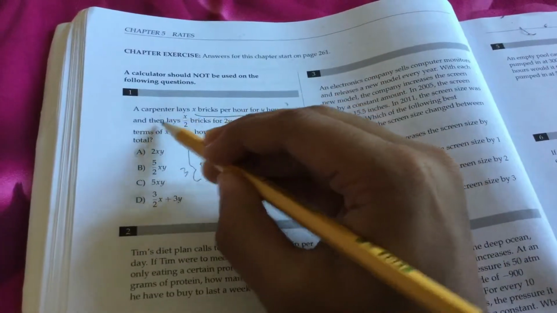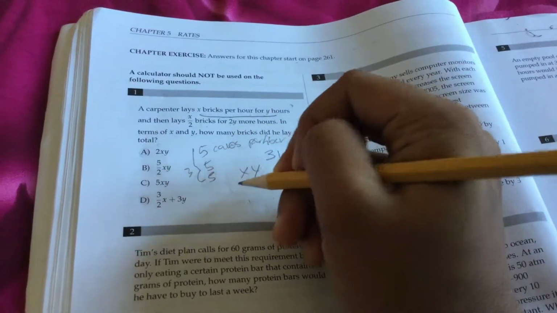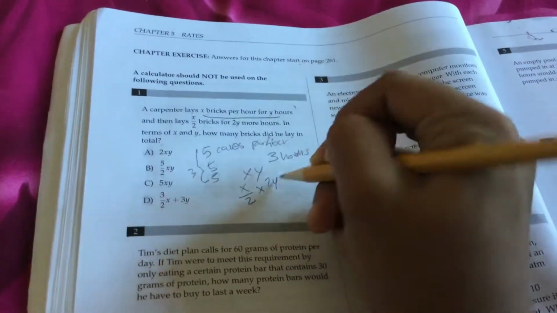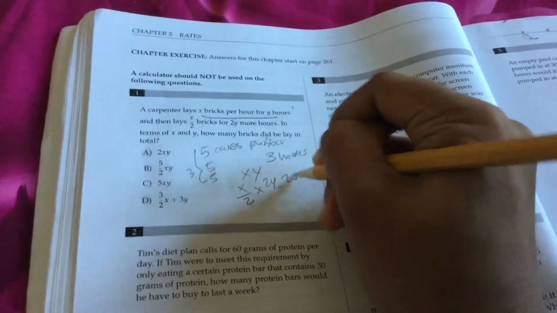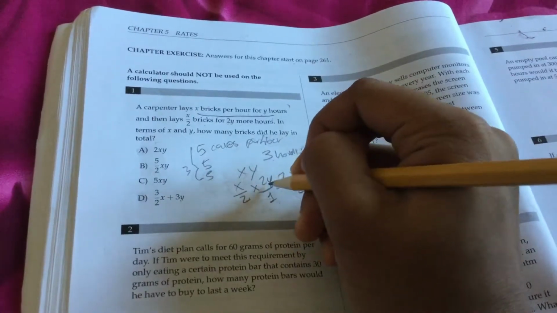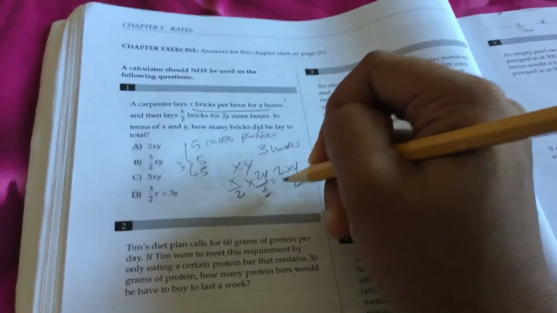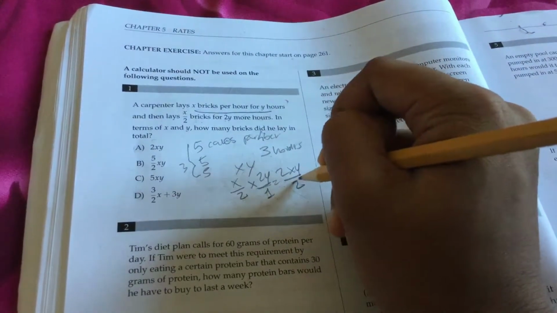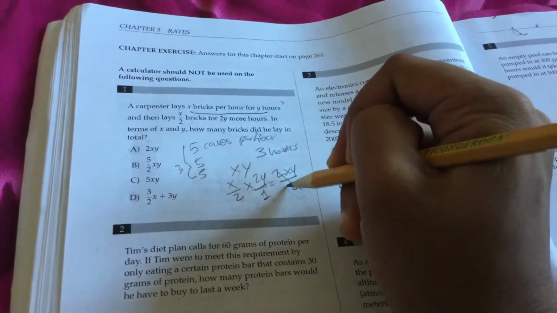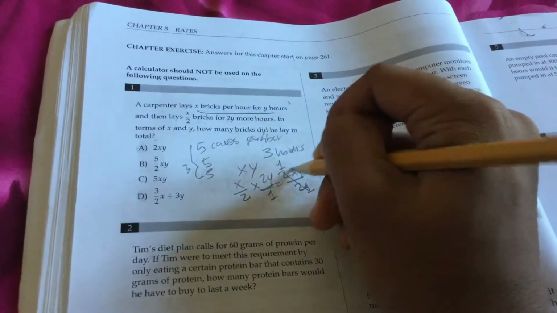All right, and then he lays X over 2 bricks per hour for 2Y more hours. So you multiply X over 2 times 2Y, and that gives you 2XY over 2. Always remember that when you have a 2Y by itself, the denominator is always 1, because 2Y divided by 1 is 2Y. Then you can cancel the 2s, and you get XY.